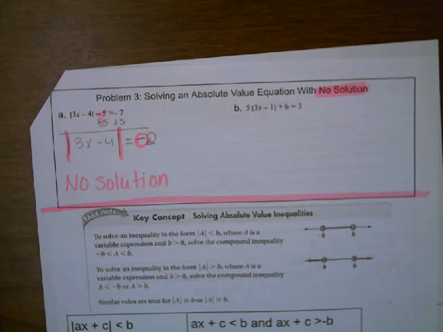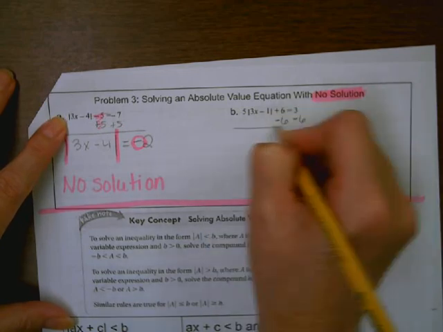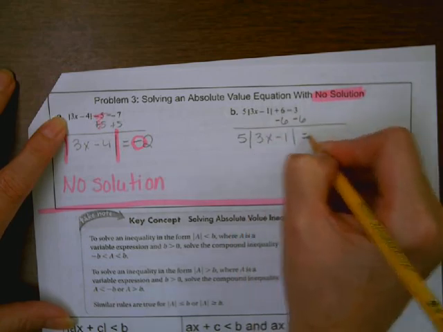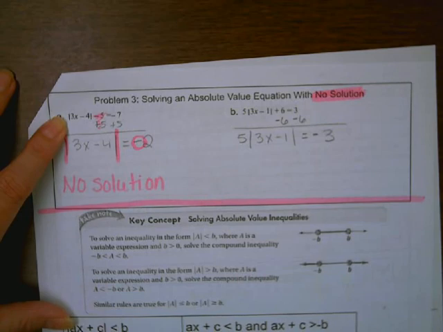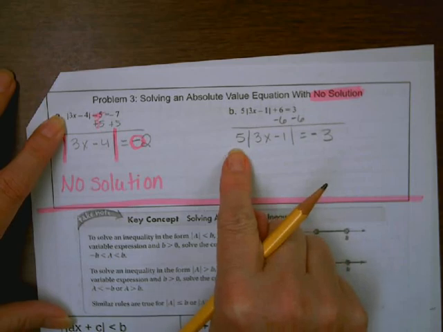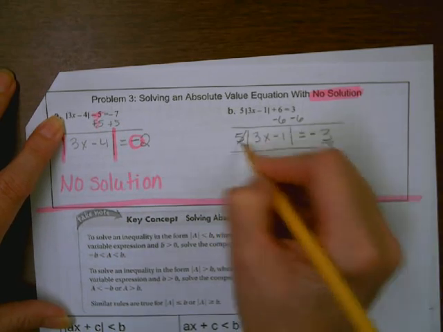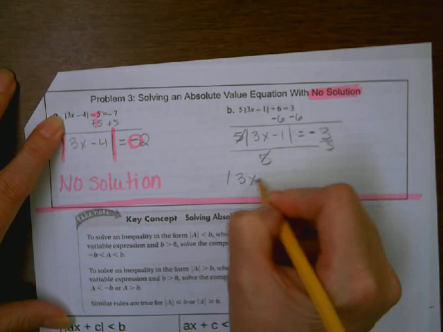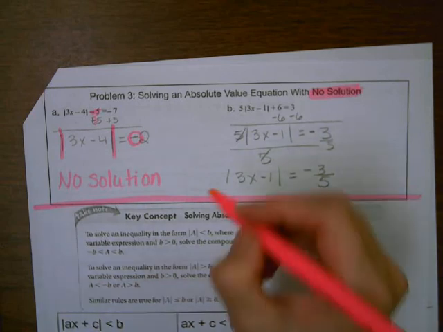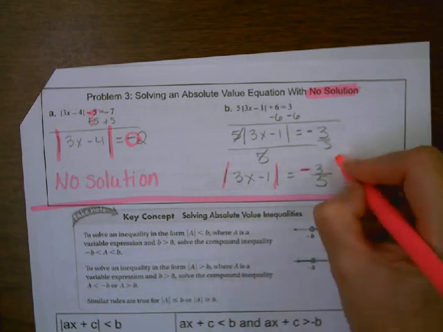Let's see what happens with a problem like B. Start off the same way. I'm going to subtract a 6. But I cannot stop yet. Even though I've got a negative over here, we have to get rid of this part first just to make sure. Because what if this was a -5? Now I can stop and say this absolute value is not going to equal a negative.